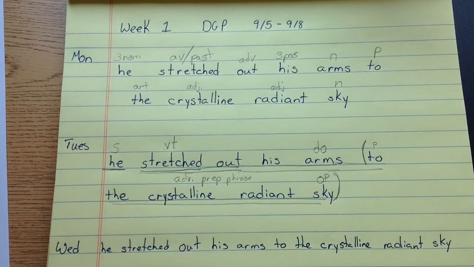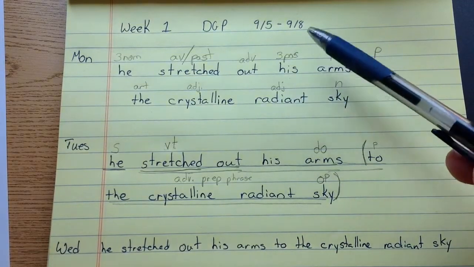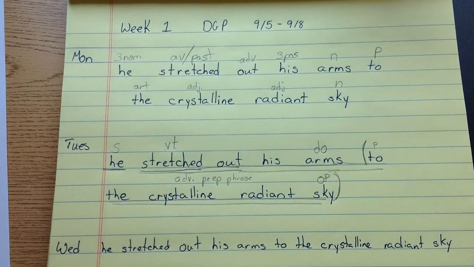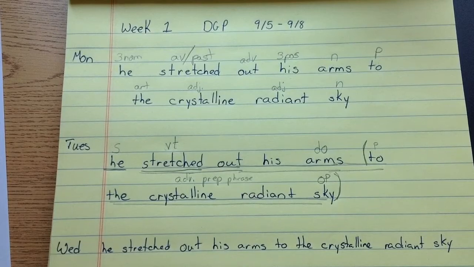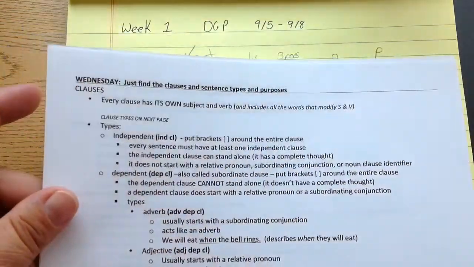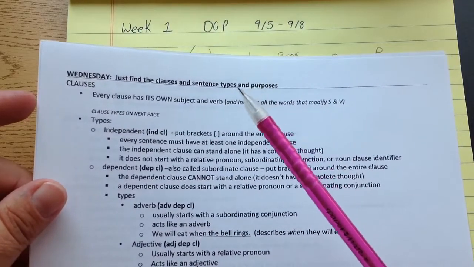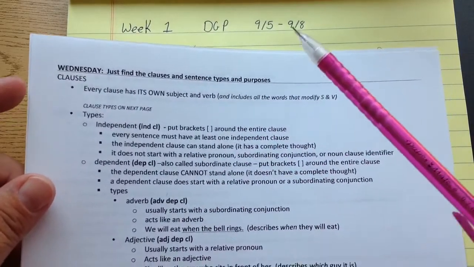Okay, so now we're going to do Wednesday of week 1, September 5th through the 8th, DGP. As soon as I find my pencil. Okay. So, again, I pull out my help pages. I don't try to do this on my own. Clauses is the first thing I need to look for. See how I'm just going through my list.